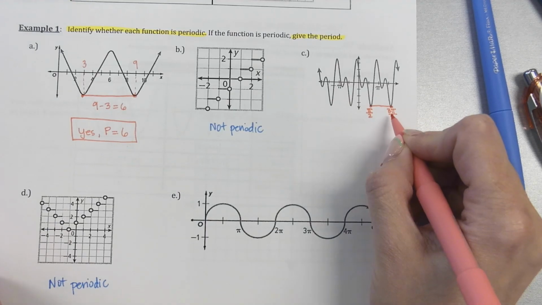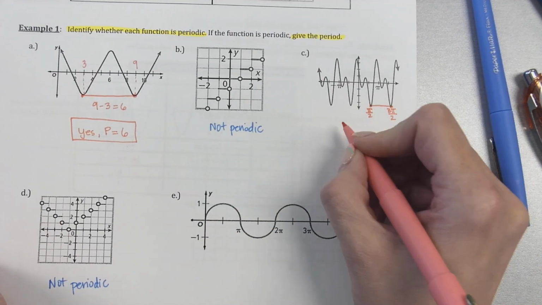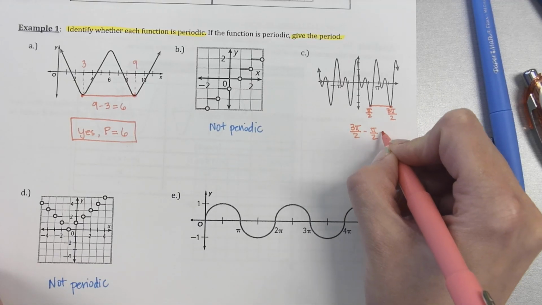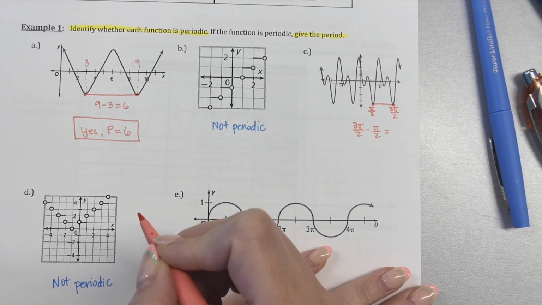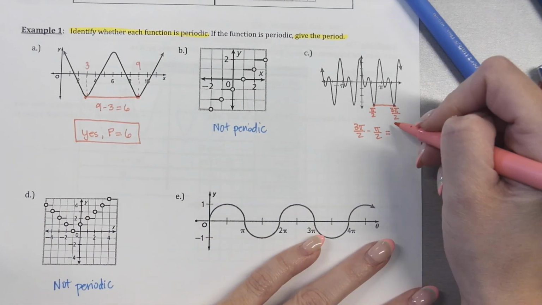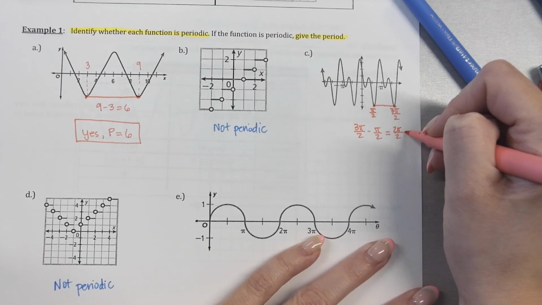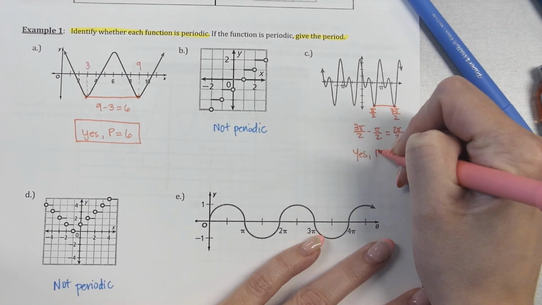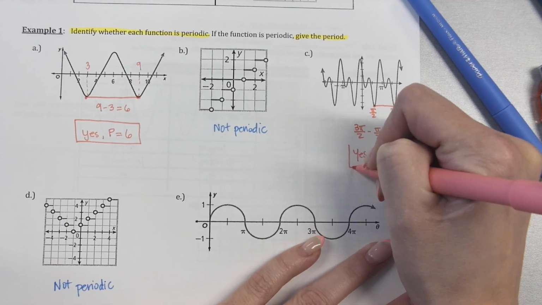So if it goes from pi over 2 to 3 pi over 2, we subtract: 3 pi over 2 minus pi over 2 is what? It's pi, right? 2 pi over 2 is pi. So our answer is yes, and our period is pi.